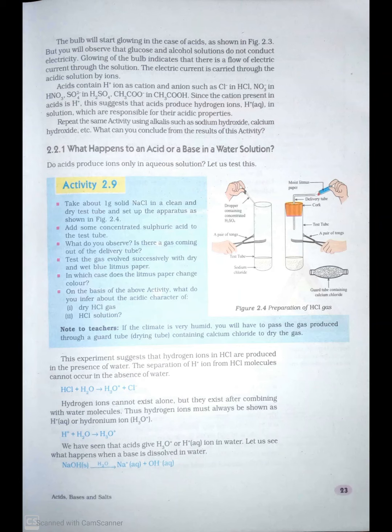On the basis of the above activity, what do you infer about the acidic nature of 1. dry HCl gas, 2. HCl solution? Note to teachers: if the climate is very humid, you will have to pass the gas produced through a guard tube, a drying tube, containing calcium chloride to dry the gas. Figure 2.4 shows the preparation of HCl gas.